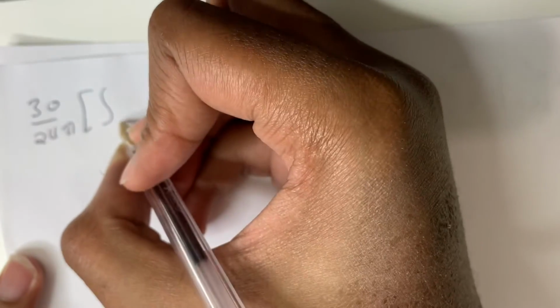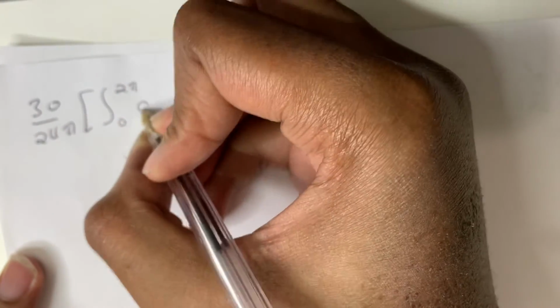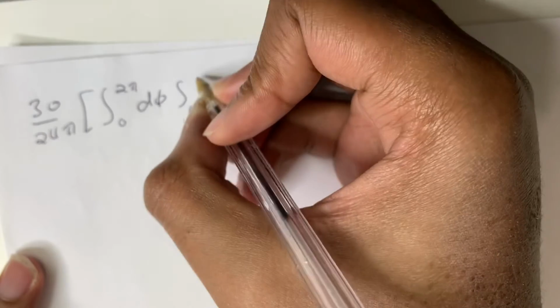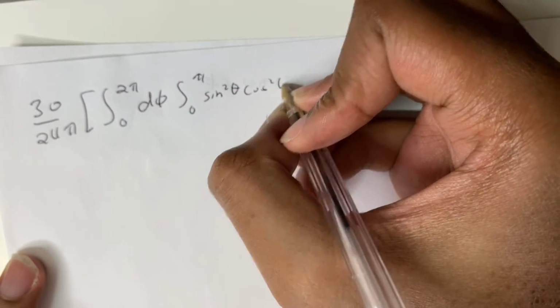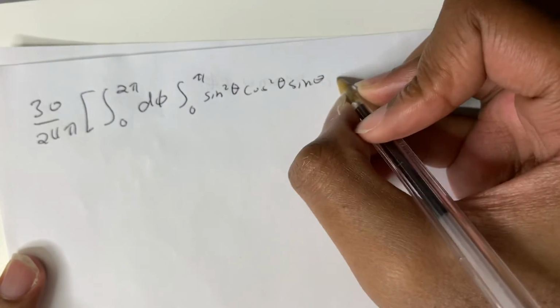If you recall, we had 30 over 24 pi times the integral from 0 to 2 pi d phi, integral from 0 to pi, sine squared theta cosine squared theta sine theta d theta.